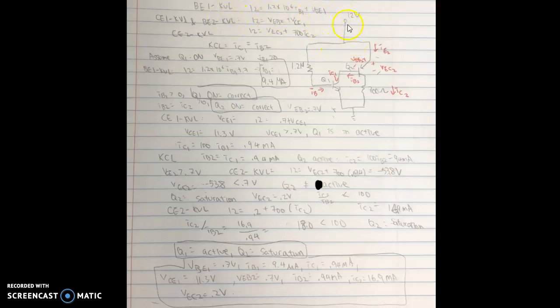And for equation 2, it goes from here to here. Let's do the voltage difference from here to here. And we see that 12 is equal to the voltage of EB2, which is here, the arrow, plus the voltage of CE1, which is right here, plus or minus, and then through here.